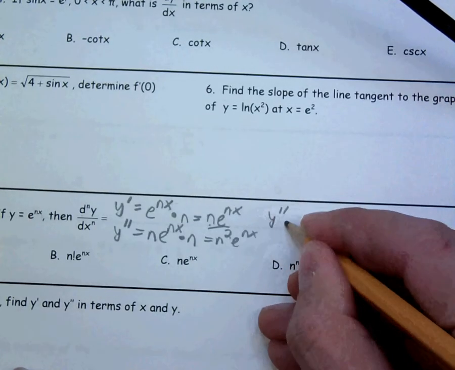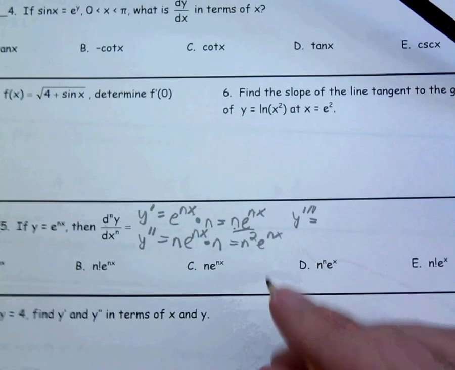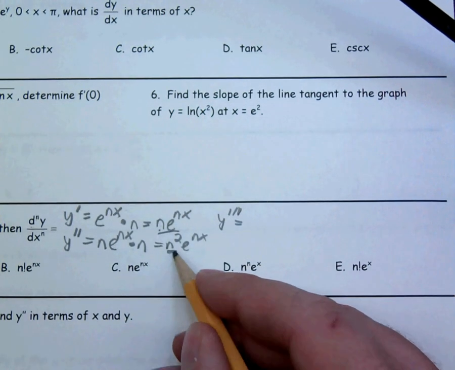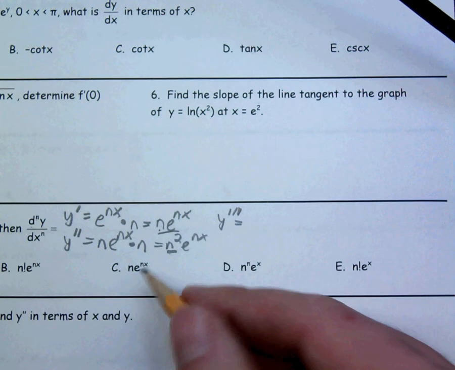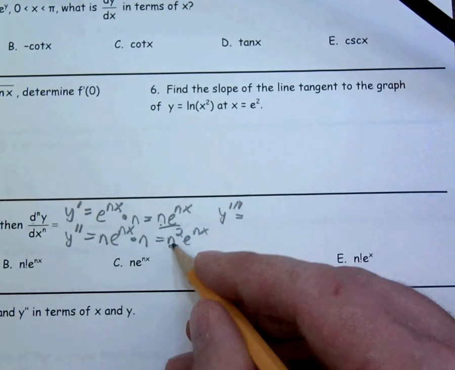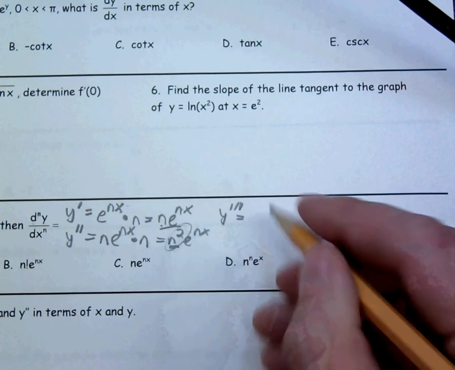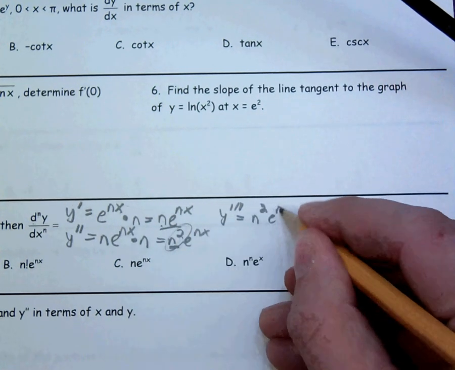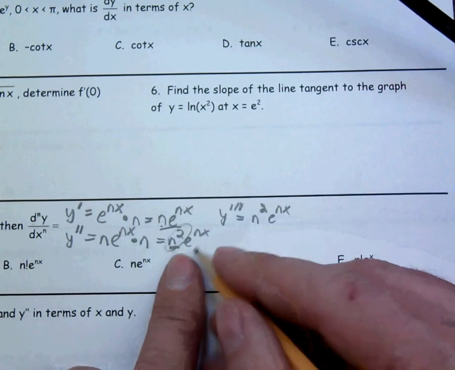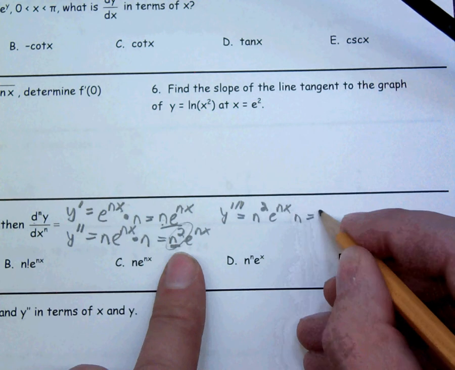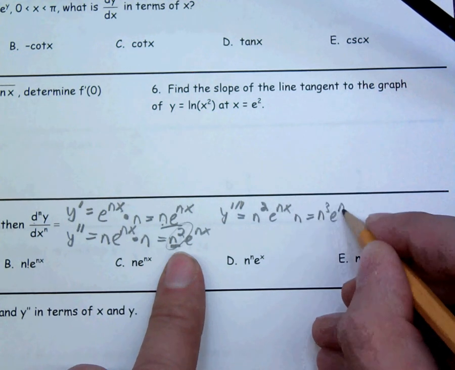The third derivative is, again, we have a constant. This is not a variable. n is a number. n is like 7. If we're doing the seventh derivative, this would be a 7. So a constant multiplier will still stay there, times e to the nx. Again, we're going to do the chain rule here. The derivative of the inside, the derivative of nx, is n. This is n cubed e to the nx.